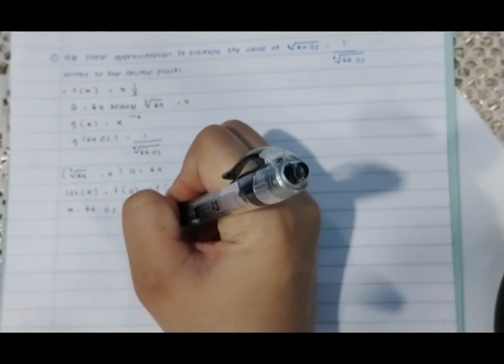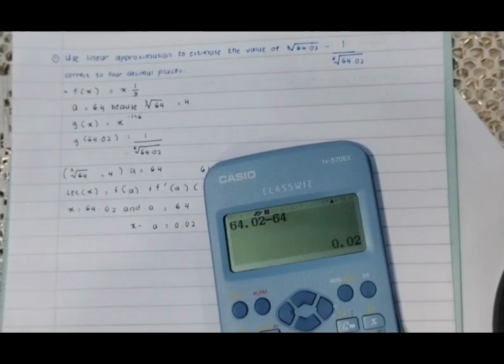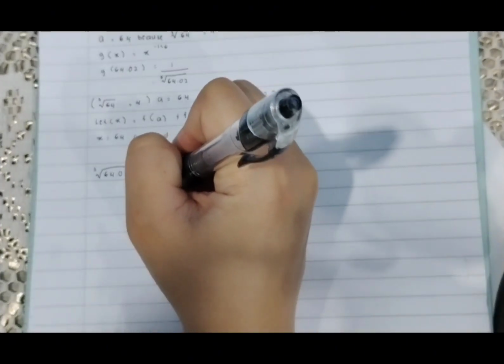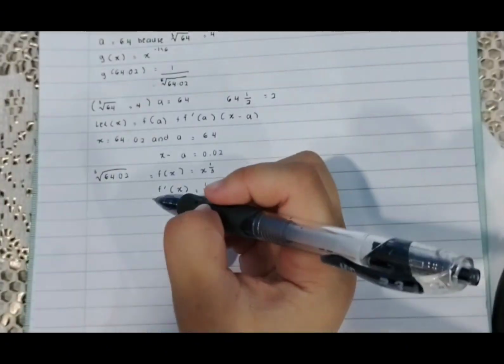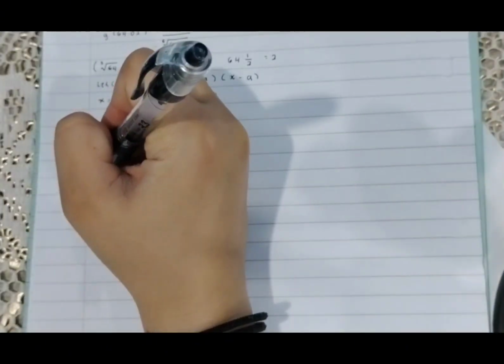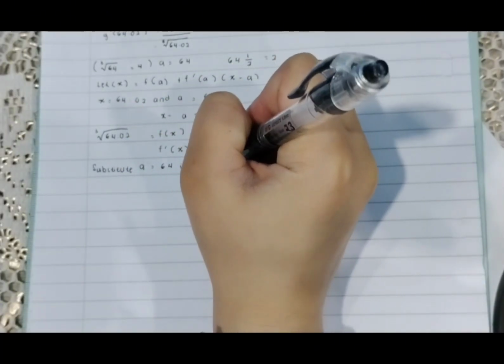The number for x is 64.02 and a is 64. After calculating, the answer is 0.02. The cube root of x is written as x to the 1 over 3 to make it easy to differentiate by the power rule: f prime x is 1 over 3 x to the negative 2 over 3. This is the calculation for substituting a.